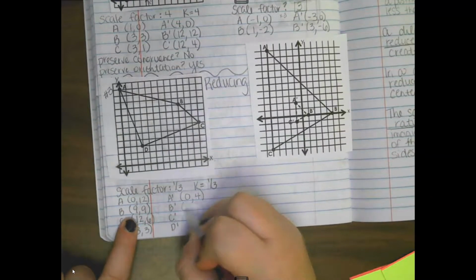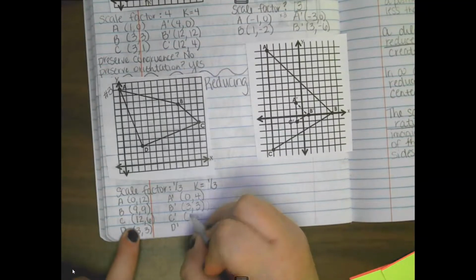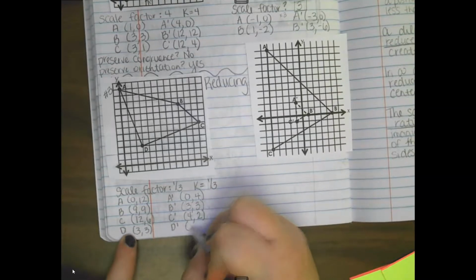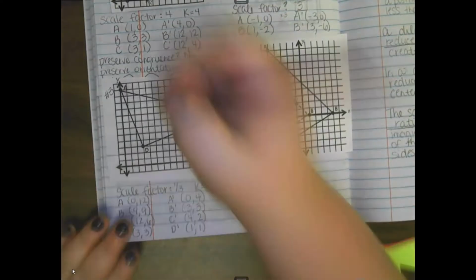9 times 1/3 is 3. 12 times 1/3 is 4. 6 times 1/3 is 2. 3 times 1/3 is 1. 3 times 1/3 is 1. So I'm going to redraw that picture.